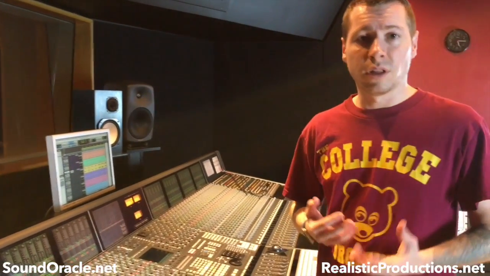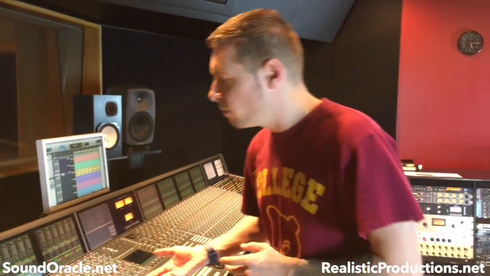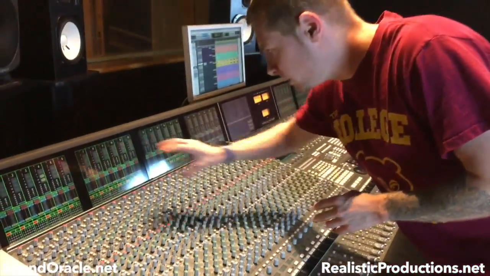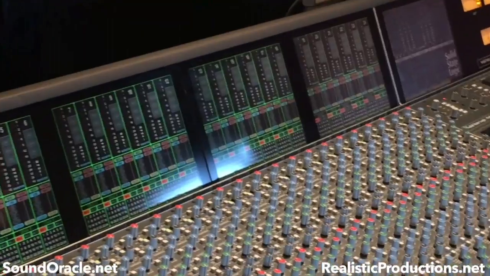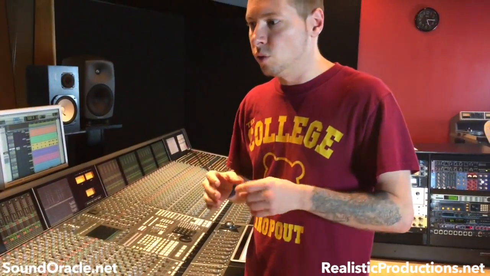Now, another thing that I really think is a positive about analog is it makes you have to rely on your ears more, right? What I mean by that is there's not a spectral analysis on this board. Whereas when you're using software, a lot of the EQs will have a frequency spectral analysis, and you are visually seeing what frequencies are too high and too low.